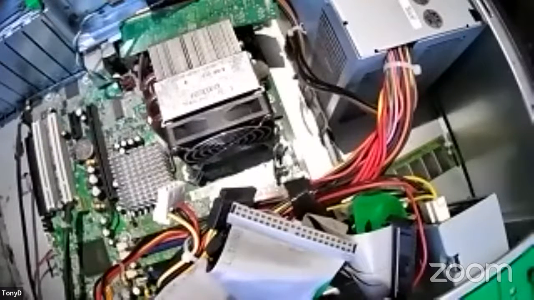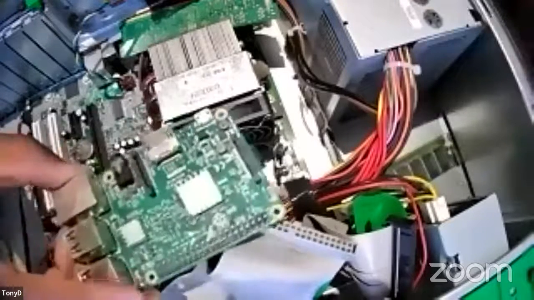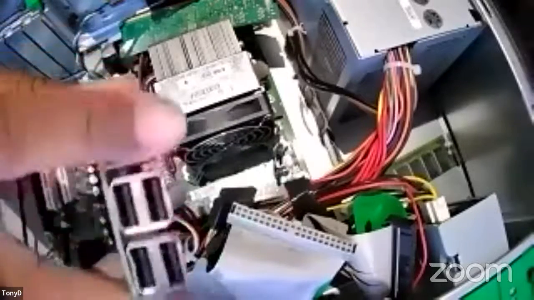And I showed you the other motherboard, right? I showed you this motherboard, and it does the same thing as the one that I showed you before.